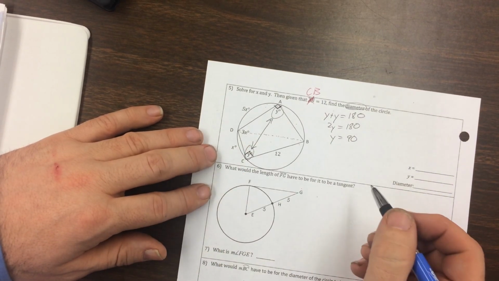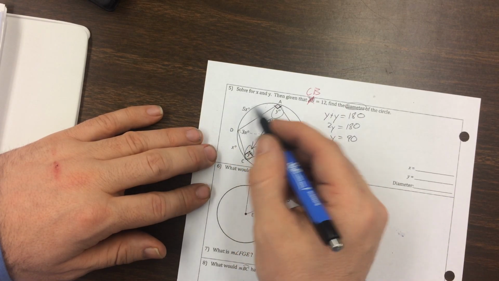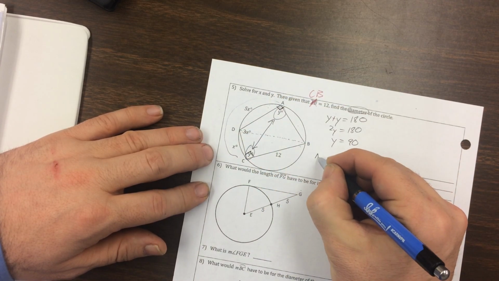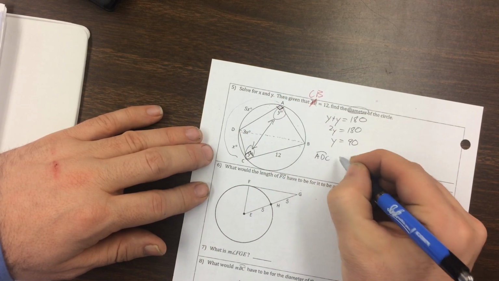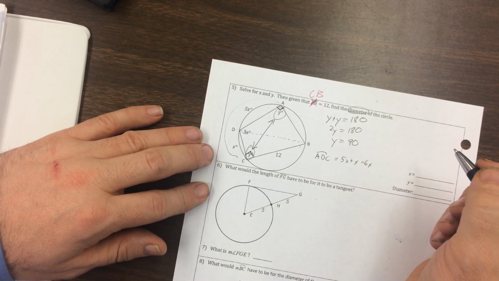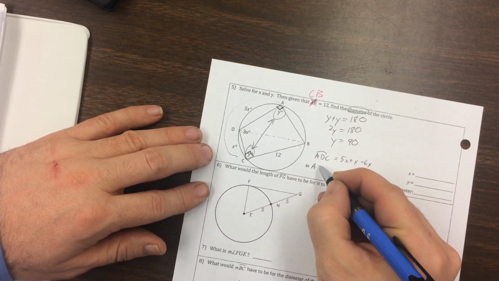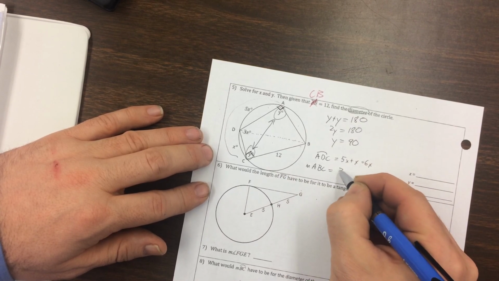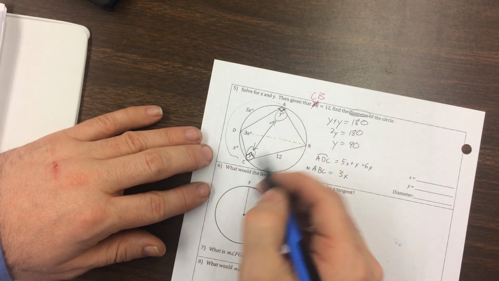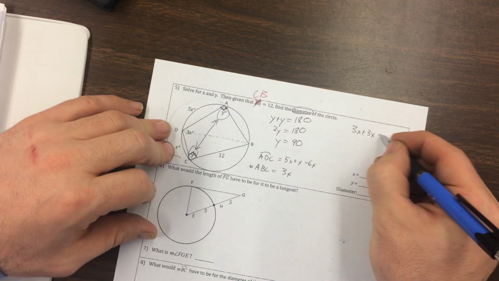Now I also have to find x. So I'm going to notice that arc ADC is equal to 5x plus x, which is 6x. So therefore, its inscribed angle, measure of angle ABC, is 3x. So now I've got ADC and ABC. 3x plus 3x must equal 180.